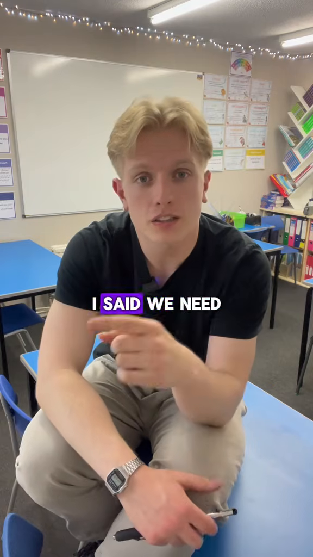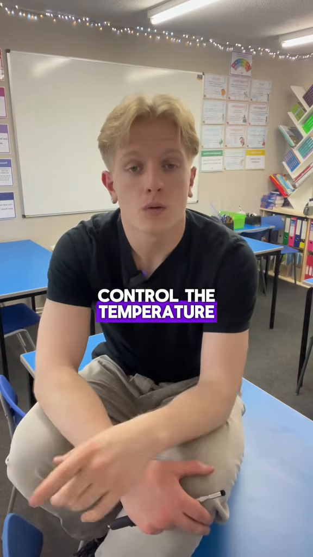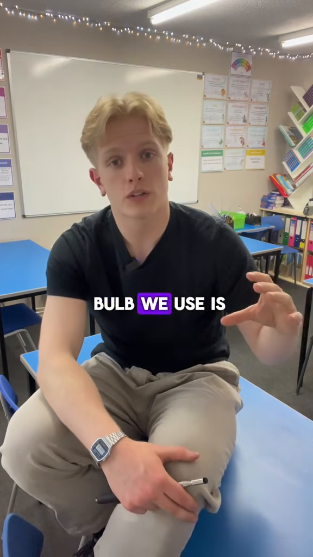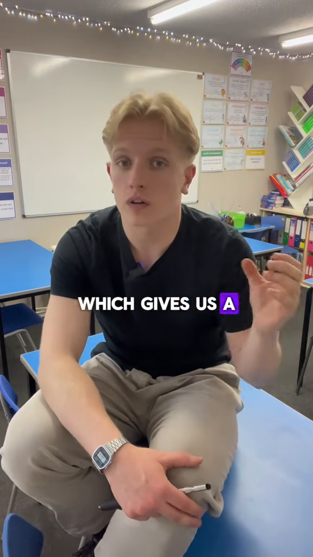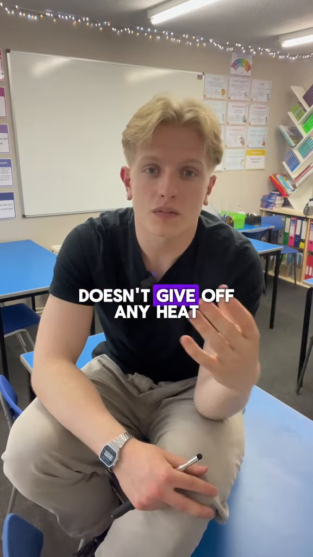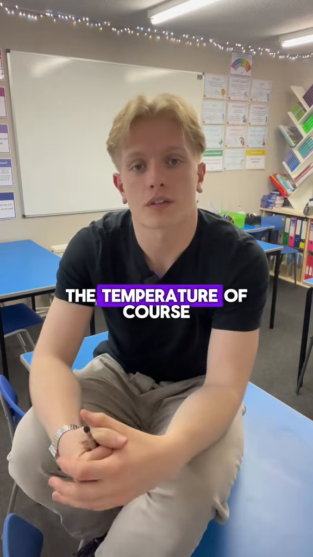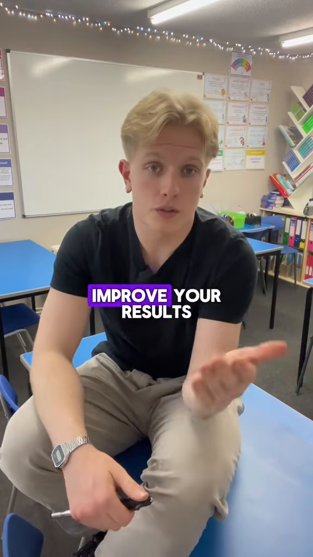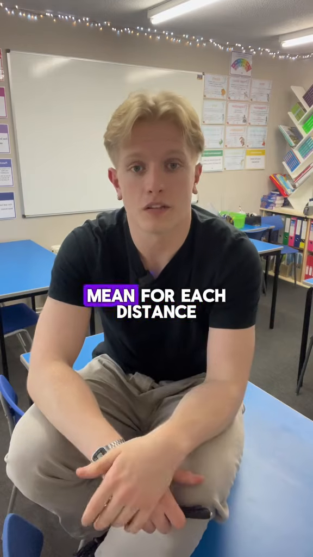You remember earlier I said we need to make sure we control the temperature? Well, to do that, ensure that the light bulb we use is not a filament bulb which gives off a lot of heat. Ensure instead you use an LED lamp, because an LED lamp doesn't give off any heat. It will not affect the temperature. Of course, with any practical, to improve your results, repeat it and calculate a mean for each distance.